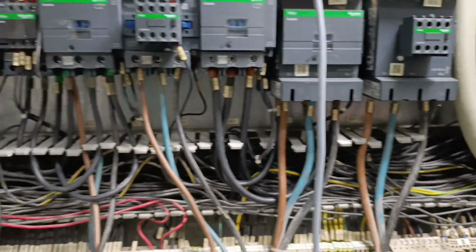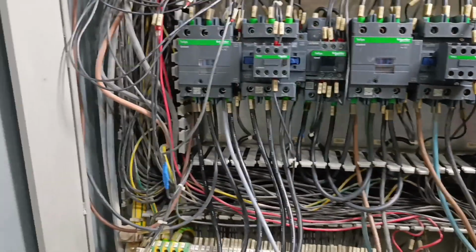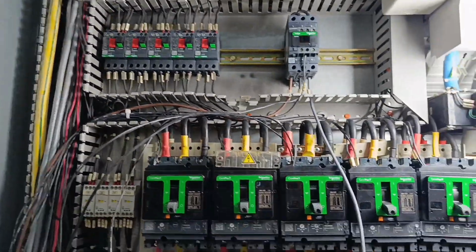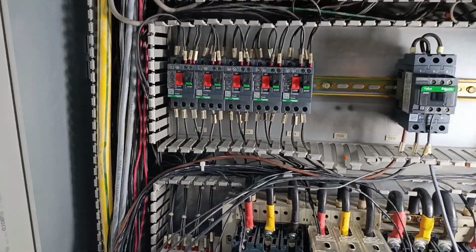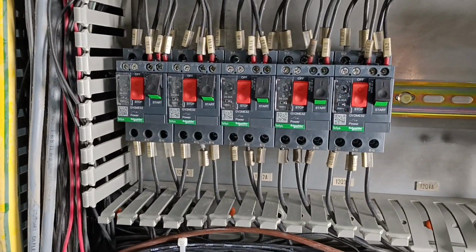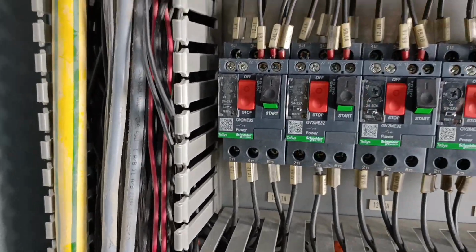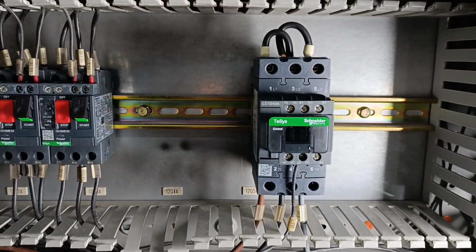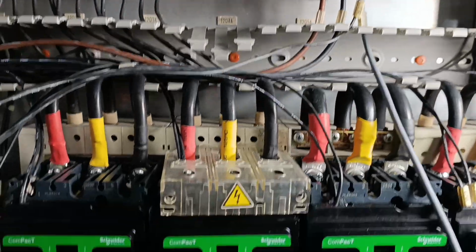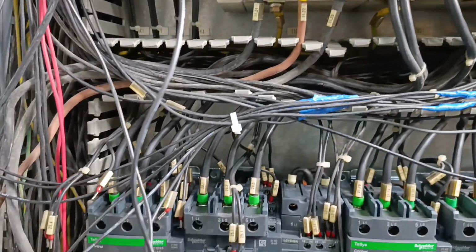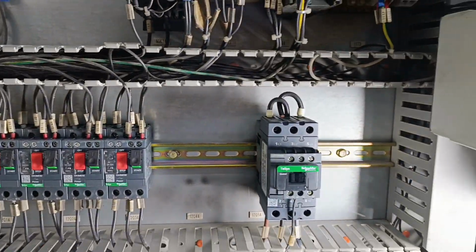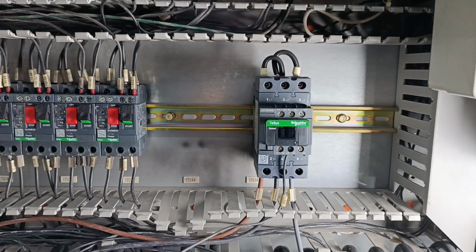This star delta, this star delta, and star delta and then direct delta. Change this MCB. This is a control breaker. And this is star point came up. Don't set not space. I star point came up. This is I came up star point.